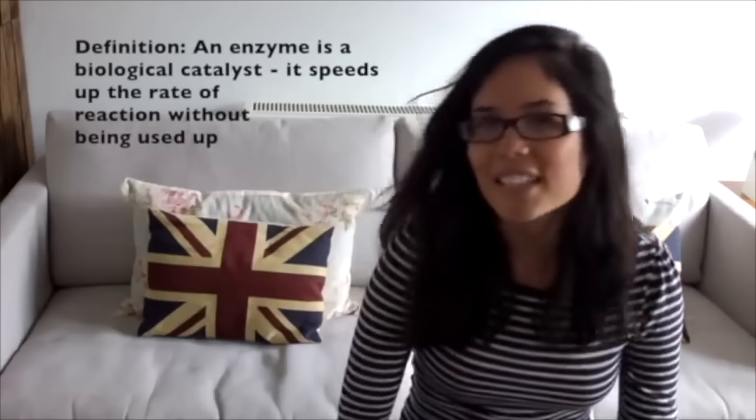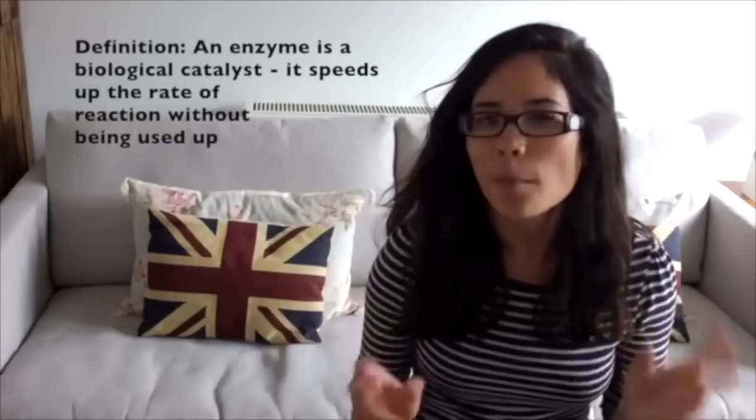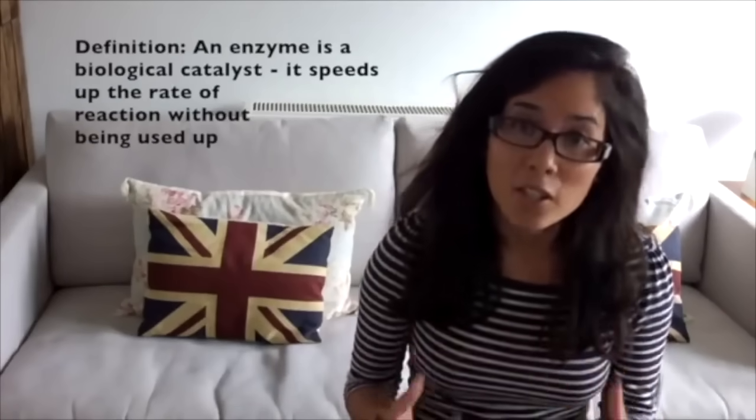Let's start with our key definition of enzymes. Right, so an enzyme is a biological catalyst. That means that it speeds up the rate of a reaction without being used up.